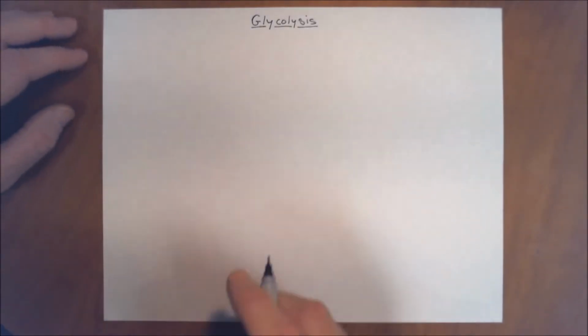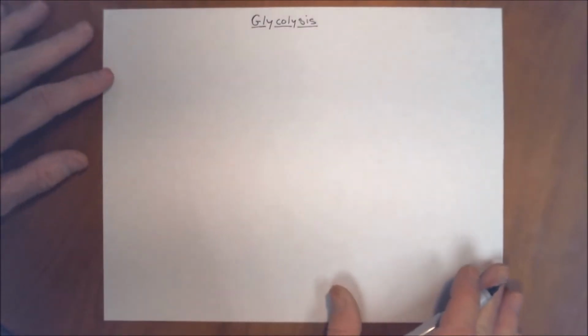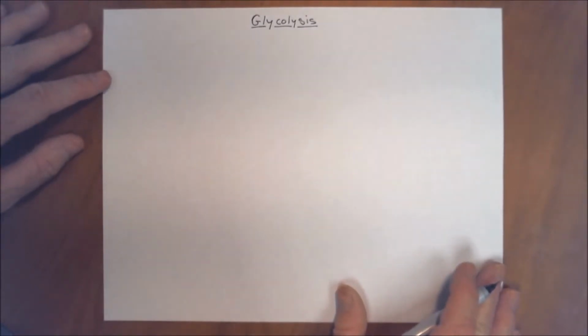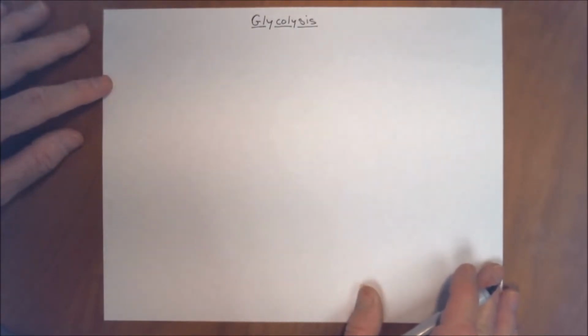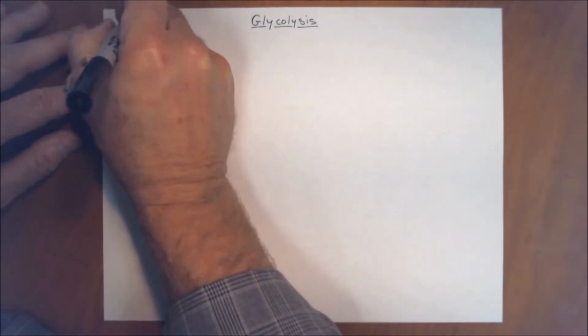Okay, let's talk about glycolysis. Now I'm going to do this glycolysis a little bit differently because this is a medical class. I will be leaving out structures and just referring to the compounds that are made and the enzymes that mediate these changes.